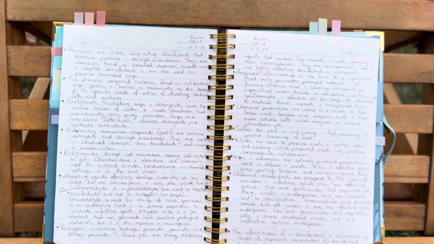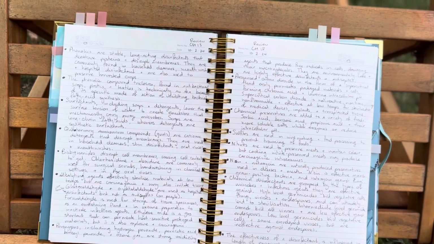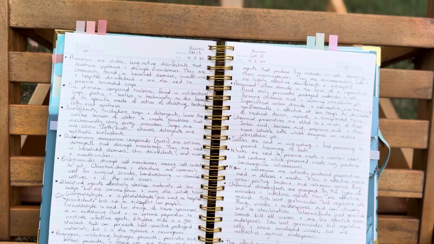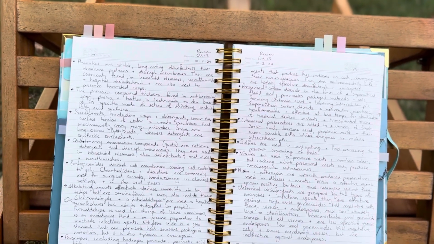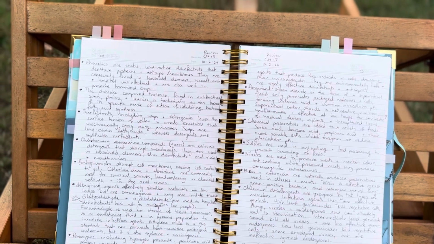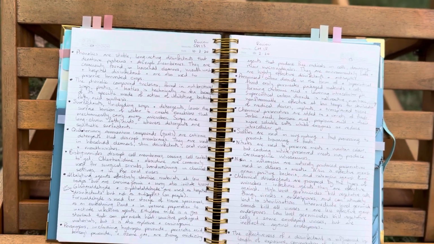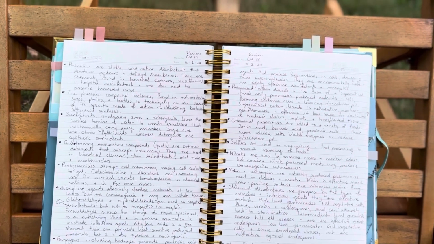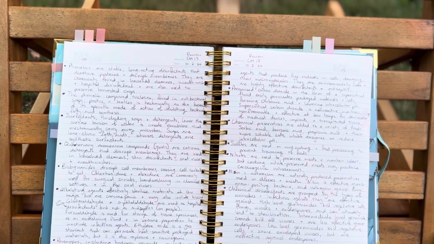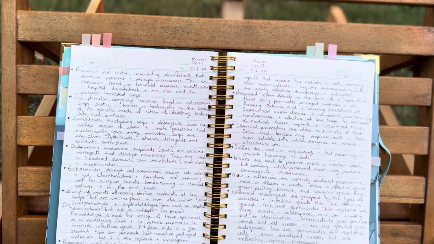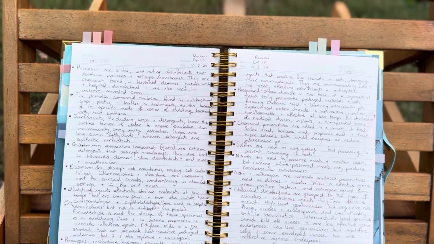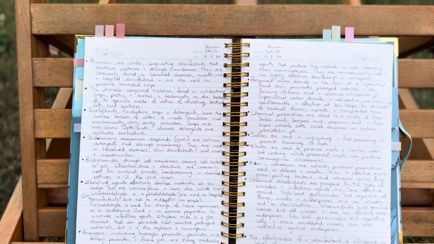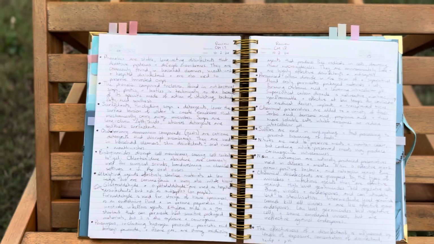Surfactants, including soaps and detergents, lower the surface tension of water to create emulsions that mechanically carry away microbes. Soaps are long-chain fatty acids, whereas detergents are synthetic surfactants. Quaternary ammonium compounds, or QUATs, are cationic detergents that disrupt membranes. They are used in household cleaners, skin disinfectants, oral rinses, and mouthwashes.